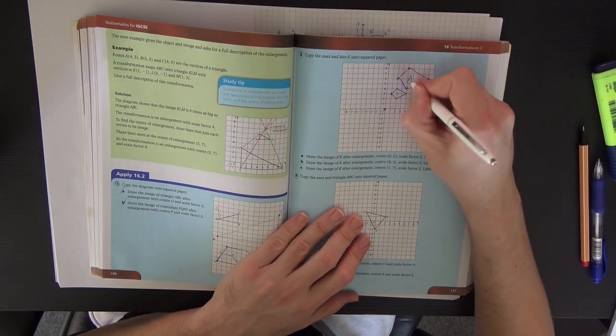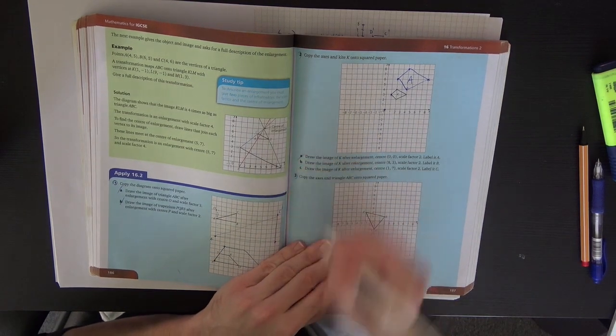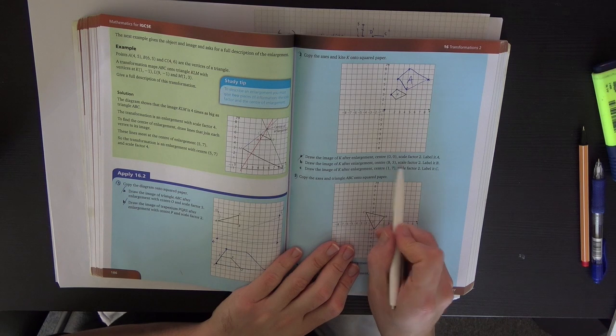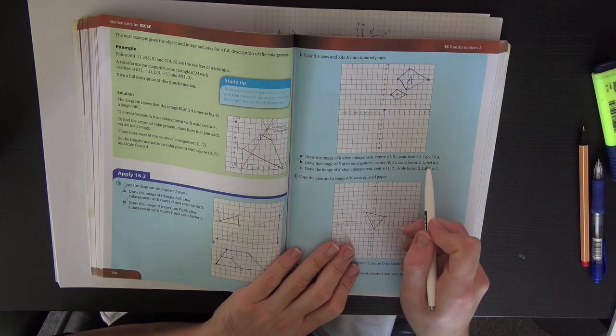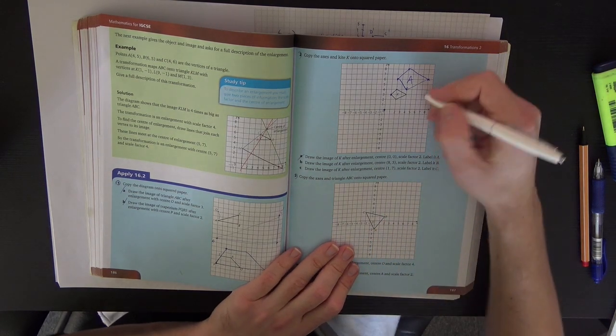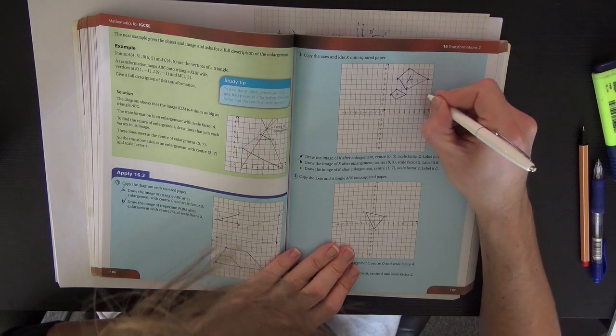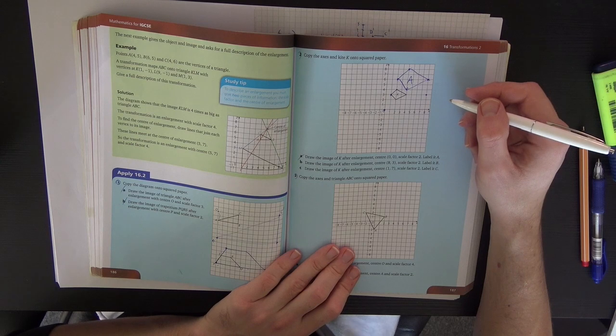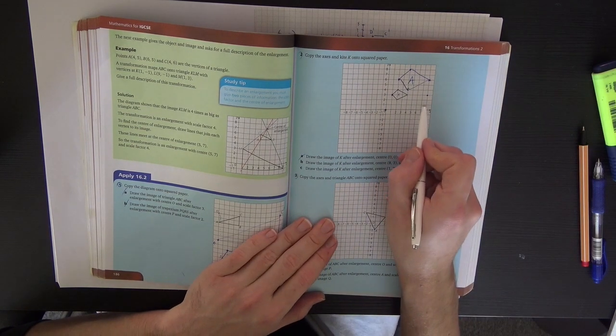And label it A. Labeling is quite important, okay? Enlargement 8 to 3, scale factor 2. This is also like, look, they give you a different center. 8 to 3 is this, and a scale factor of 2. So the distance will get doubled up.